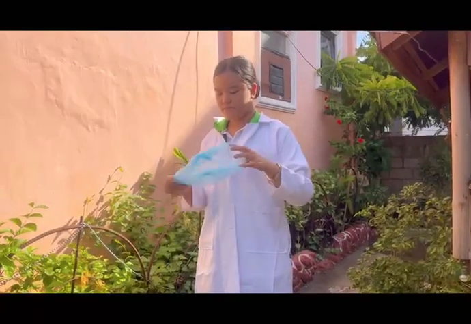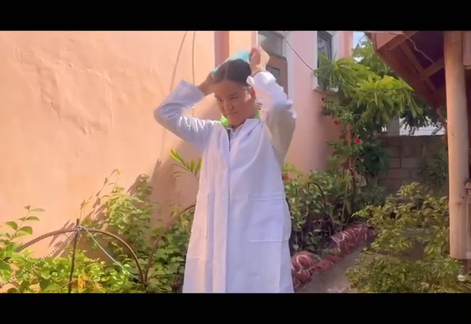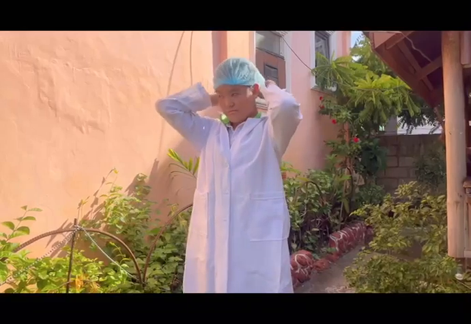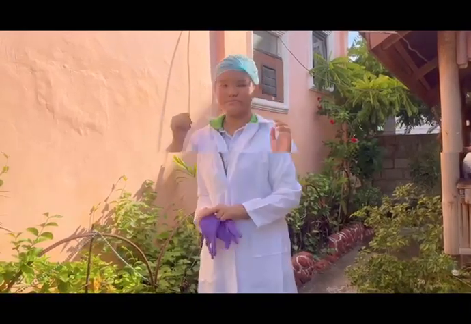Today, we will be exploring the structure and function of the pig's kidney, and we will be identifying its parts and tracing how blood is filtered and turned into urine.